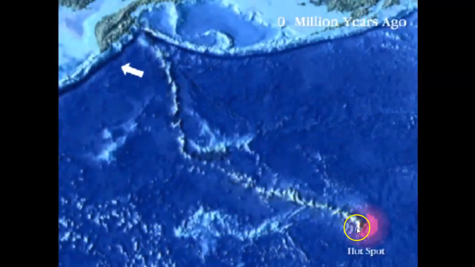Here they are. The current hot spot is here, developing more volcanic activity, right? But over here, these are underneath sea level. They're no longer islands. They have been weathered away, but they still exist. We can still see the remnants of them. So it gives us direction over geologic time. We can age-date these rocks, so we know when it was moving in what direction.